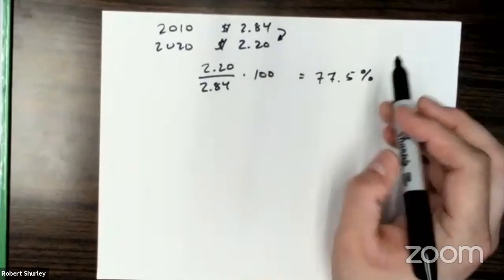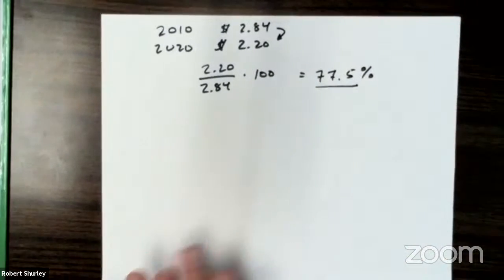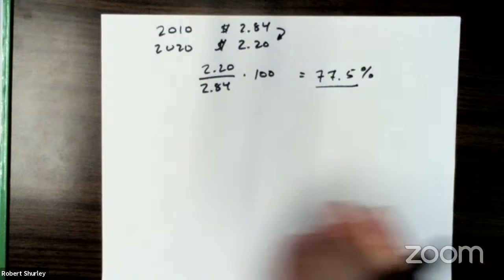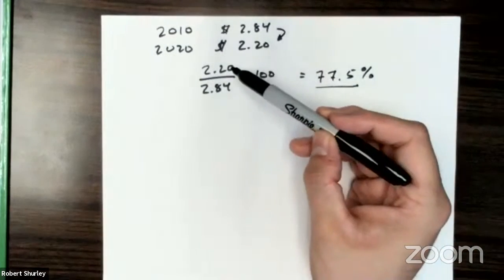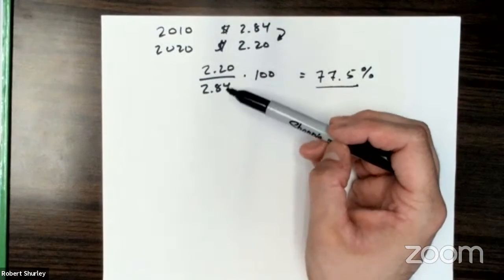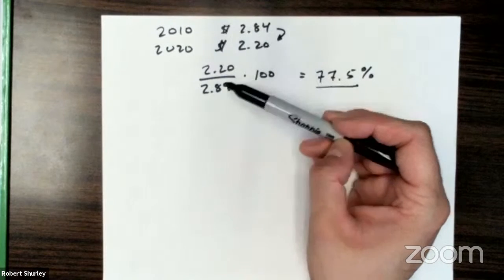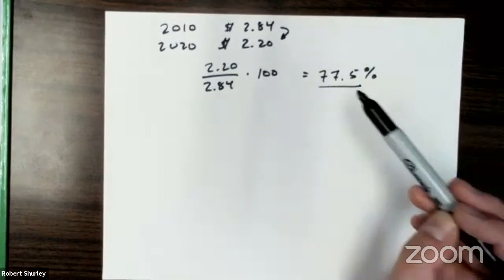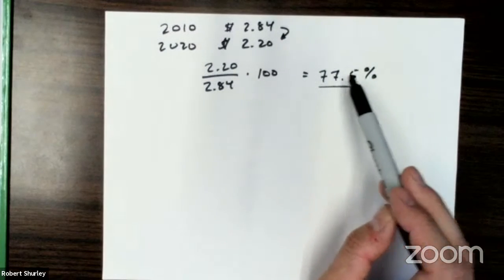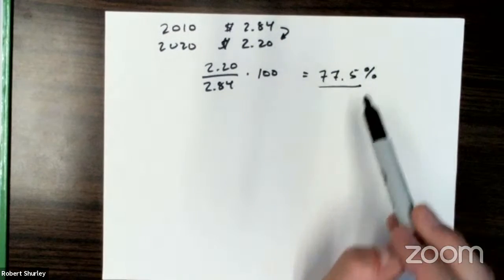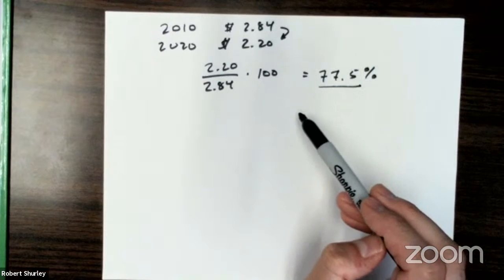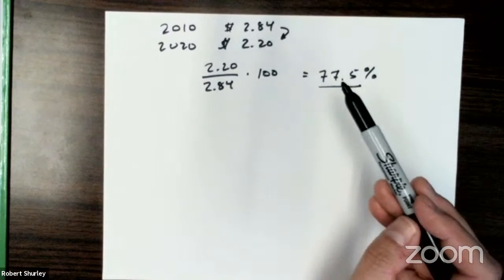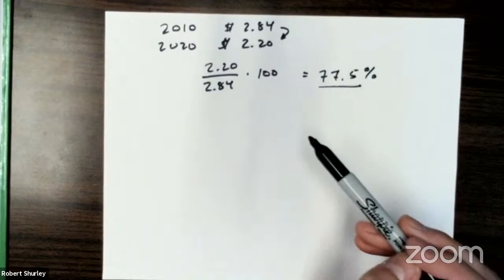And look, if it goes down, this number is going to be less than 100, right? 100 would be if it stayed the same. If the price in 2010 was the exact same price in 2020, 2.84 over 2.84, this would be 1. And you multiply by 100, you'd get 100. If it's above, it means you're paying more, for this example. If it's below, it means you're paying less than before.